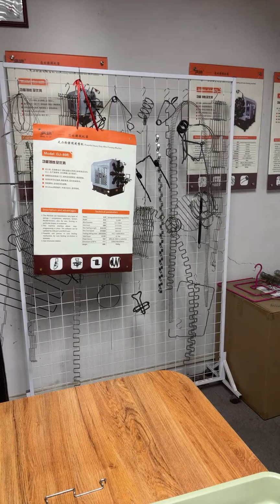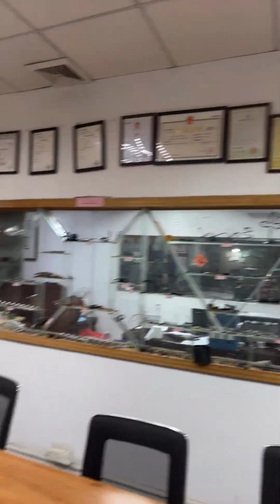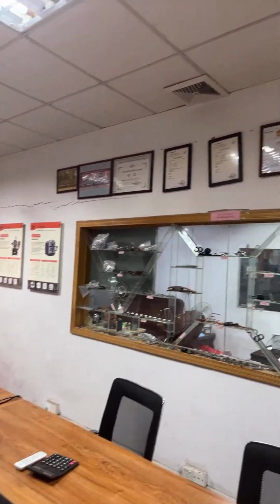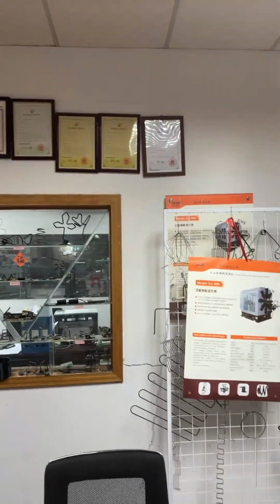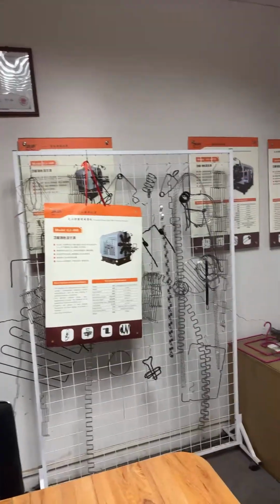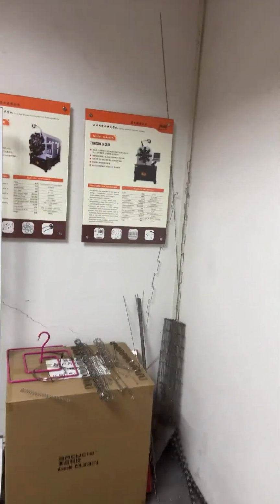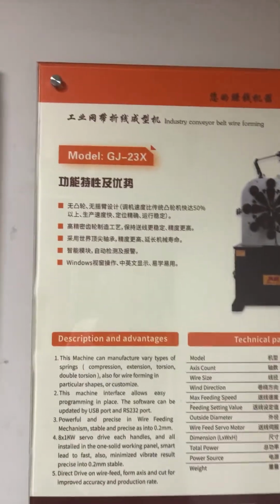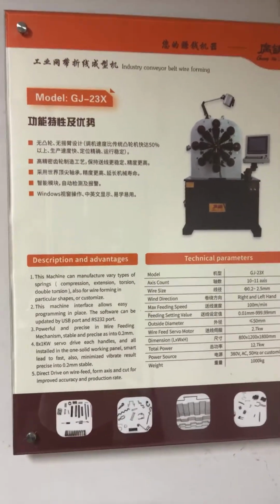This is our meeting room, our sampling room, with the business license and the samples. For some models, we have a brief introduction of our key models.